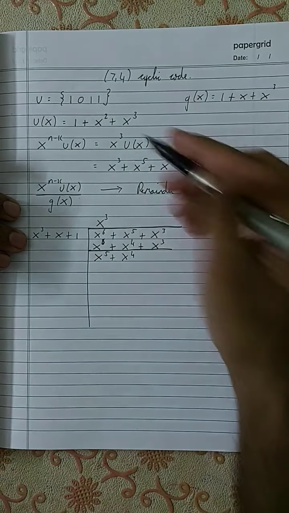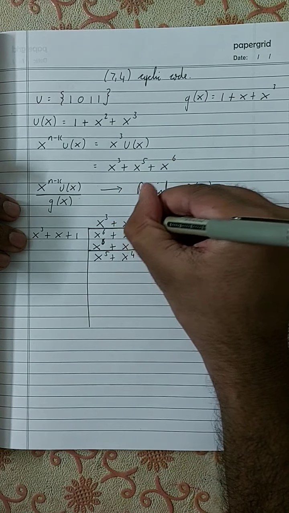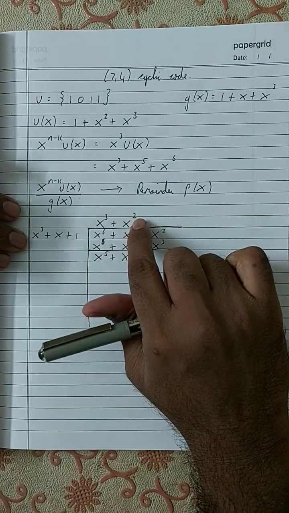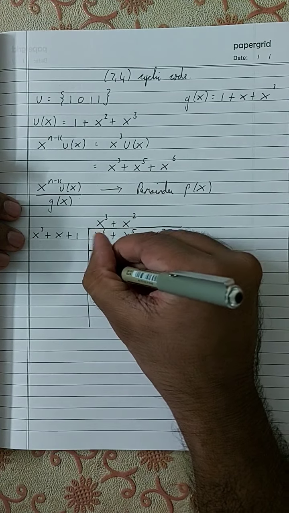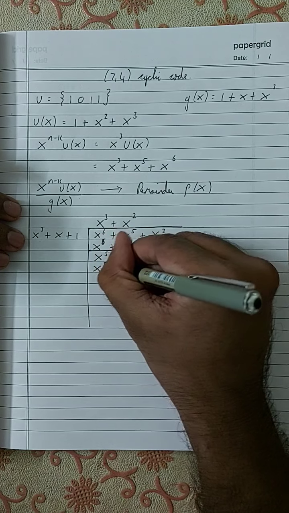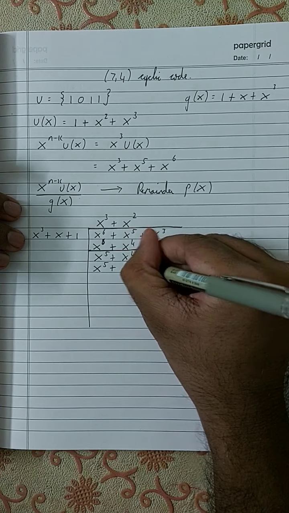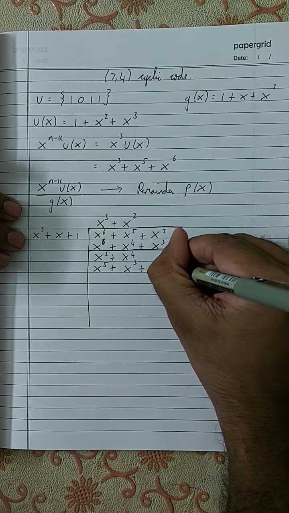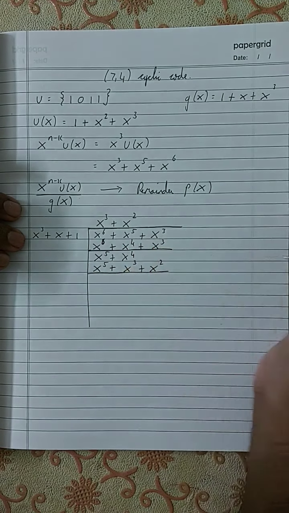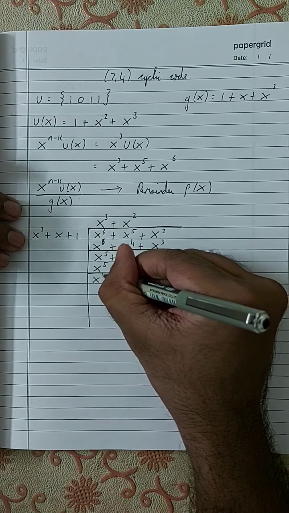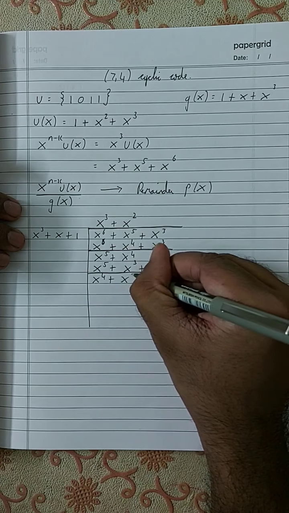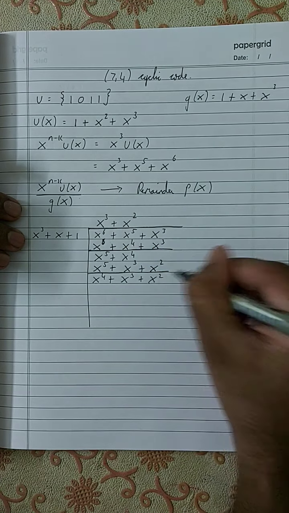So now I want to remove x raised to 5, so I'm going to multiply it with x square, and if I multiply the x square with this number, I will get x raised to 5, so that's how they will cancel each other. So I will get x raised to 5 plus x cube plus x square. And then I will apply my XOR operation. These two will get cancelled and you will get x raised to 4 plus x cube plus x square.